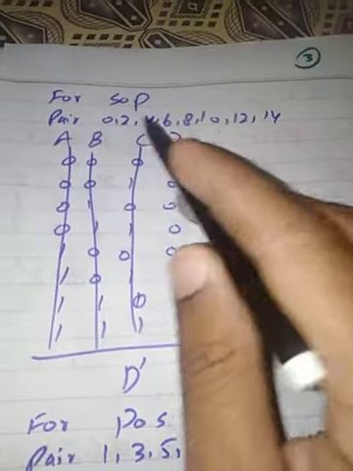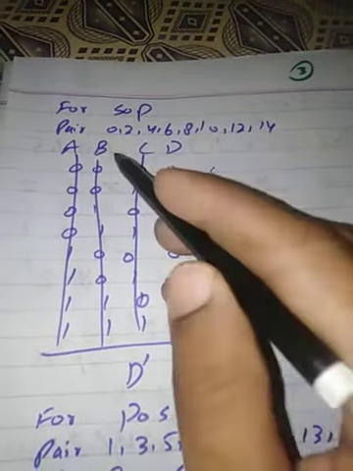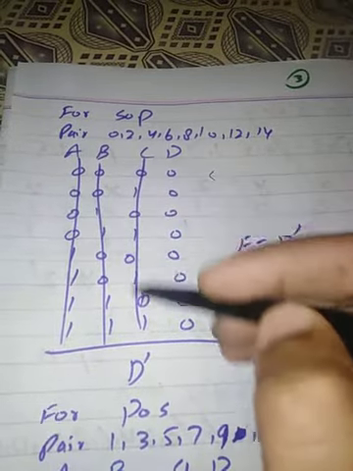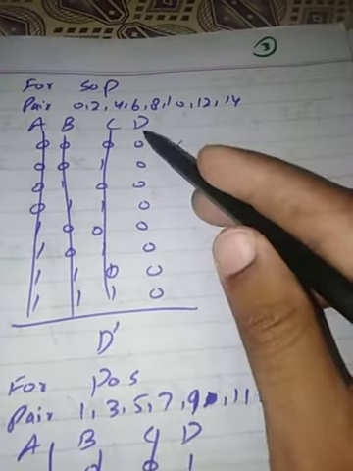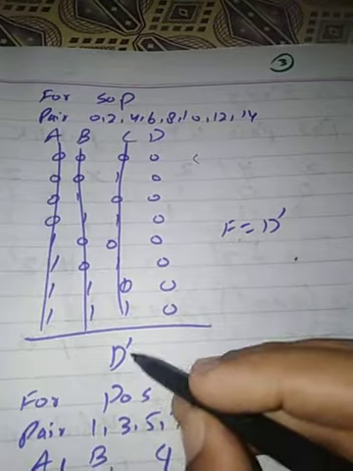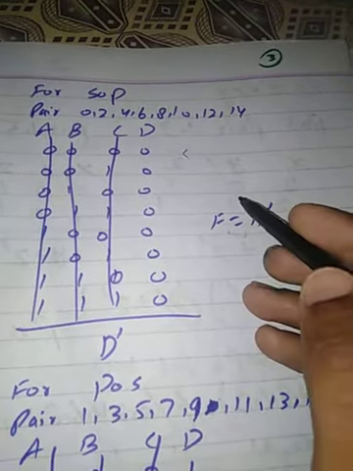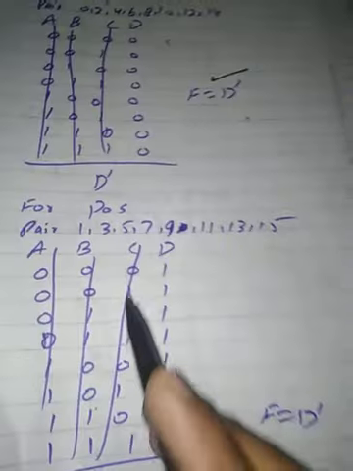How to solve? First SOP: 0, 2, 4, 6, 8, write down the positions. Write down the variables, their binary, cancel out the different. D is 0. In SOP, 0 represents a complement. Your answer is only D complement. Then solve the POS positions.